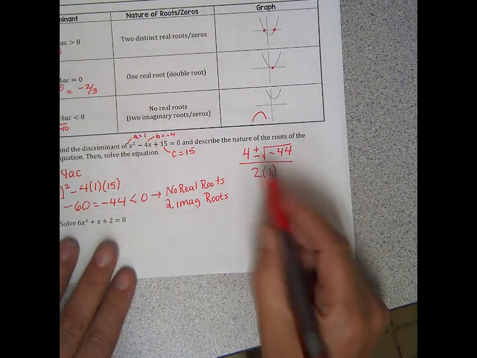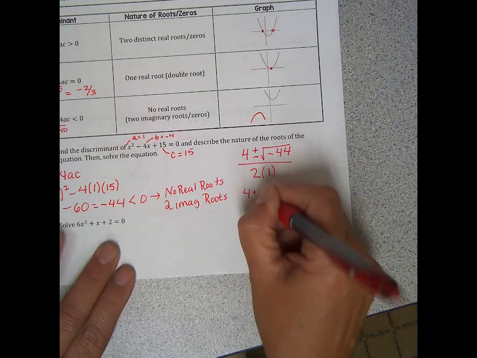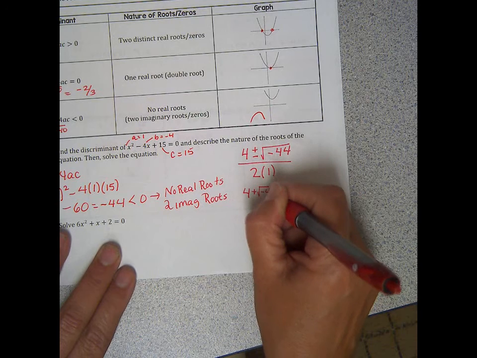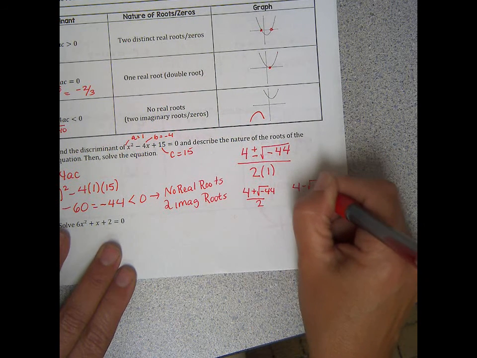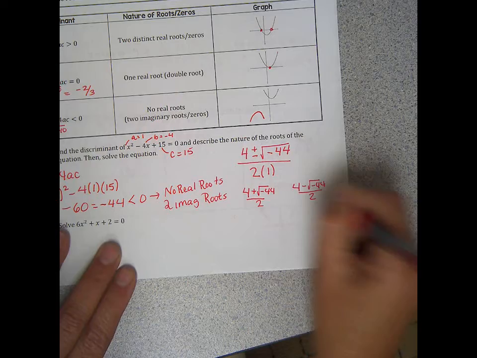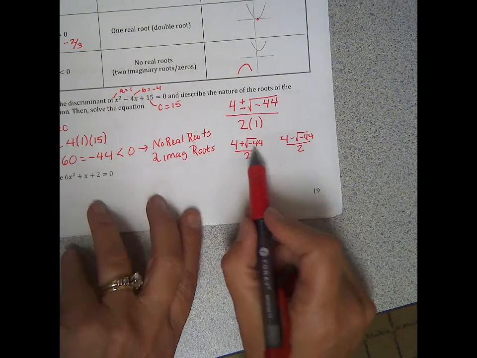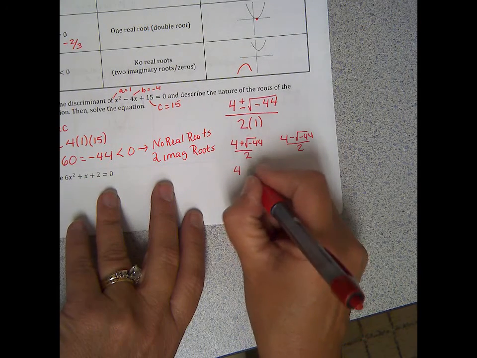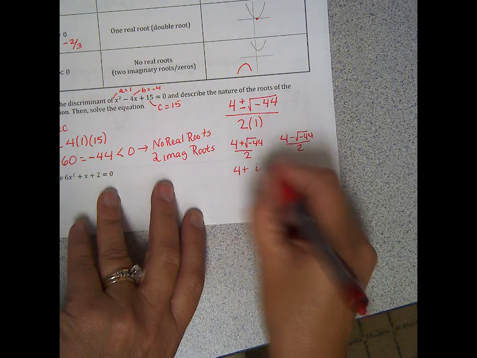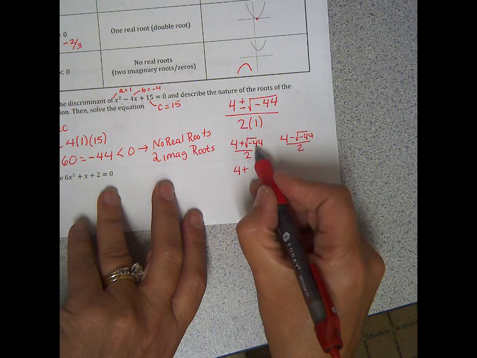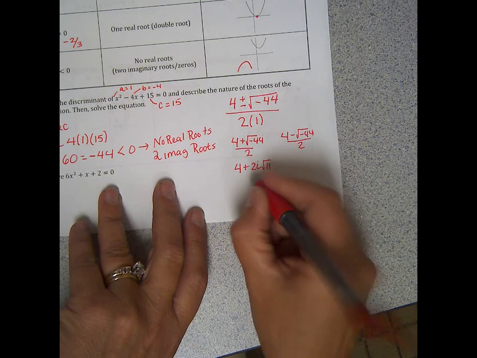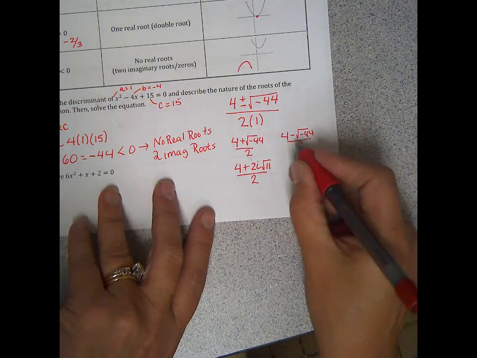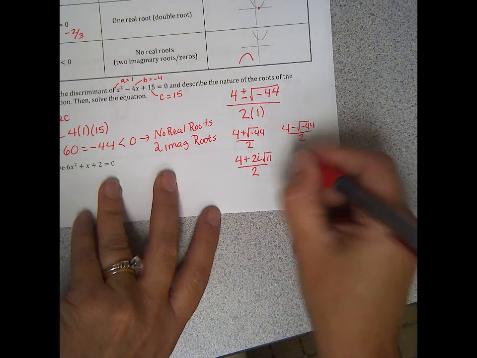Sometimes the hardest part is just simplifying this, but that's important. So this is 4 plus square root of -44 over 2, and 4 minus square root of -44 over 2. You should know how to simplify square roots. If there's a negative, you pull it out and it becomes an i. 44 is 4 times 11, so I can pull out the square root of 4, which is 2. And don't forget that 2 on the bottom. And of course, we'd have the same thing with the negative version.